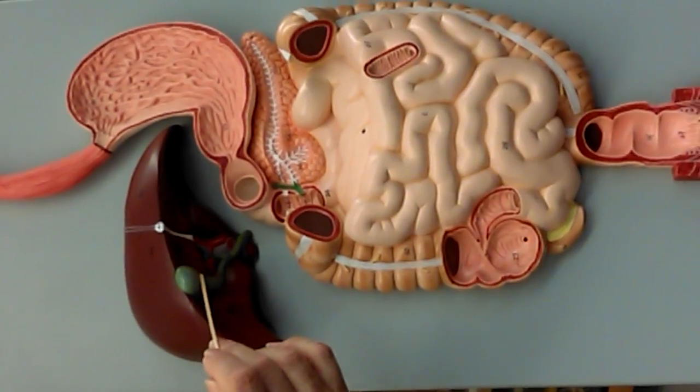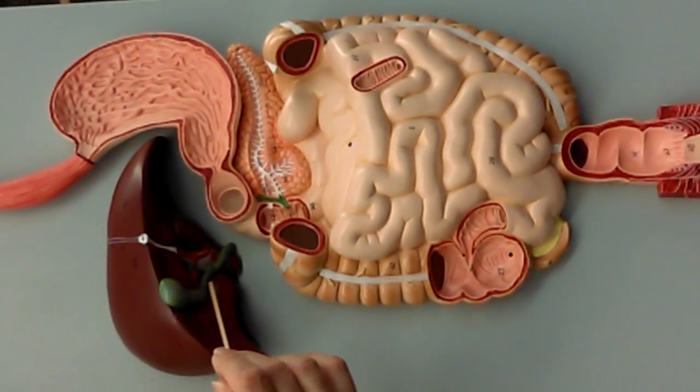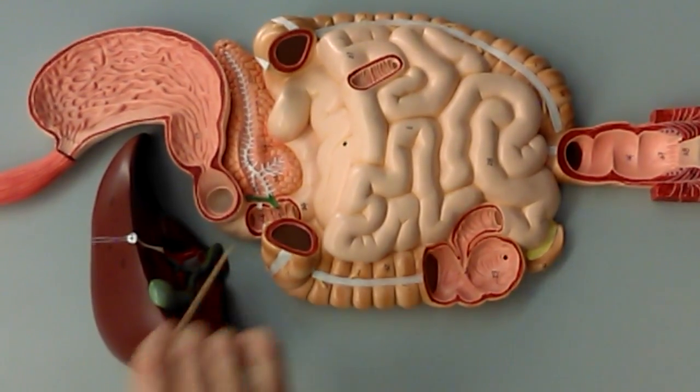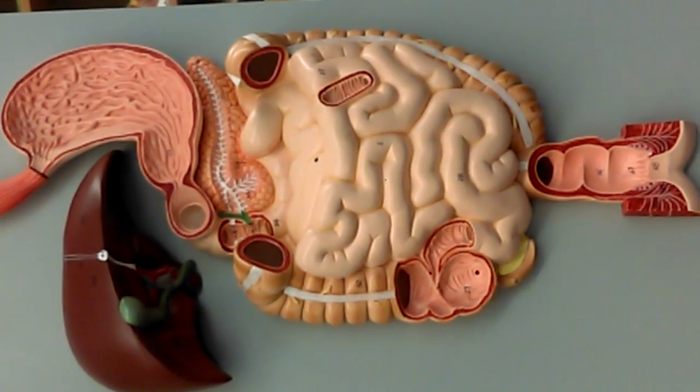It's got the gallbladder sitting underneath of it. The liver makes the bile. It stores in the gallbladder, and then it too is going to end up in the small intestine. That should do it.